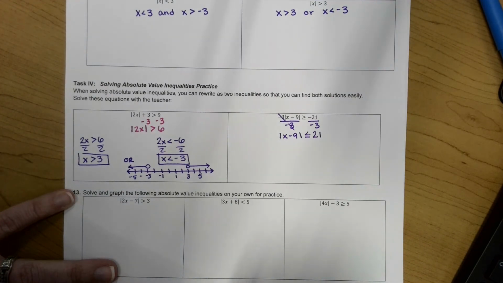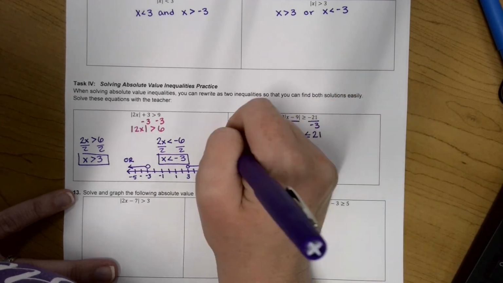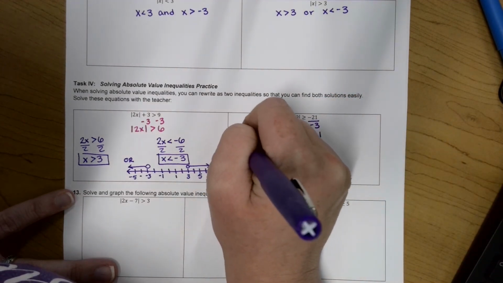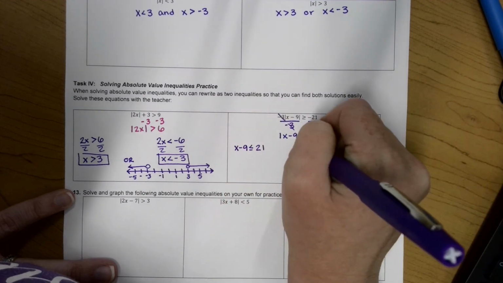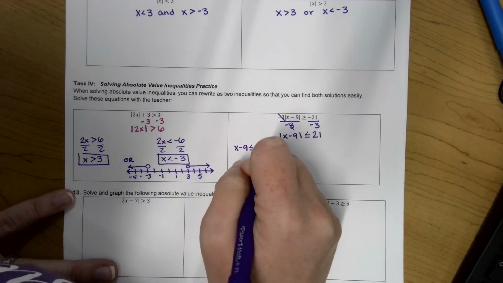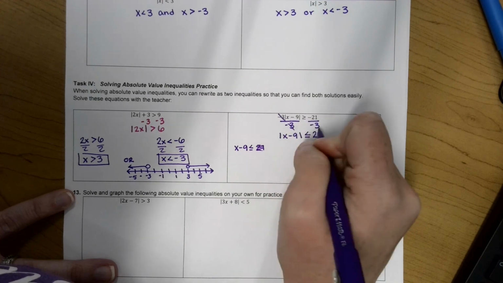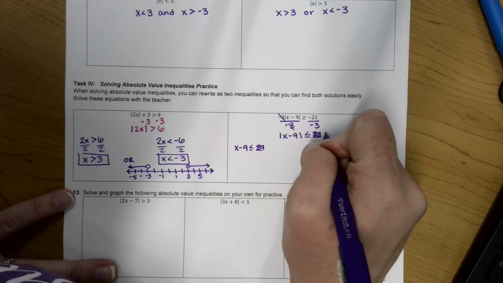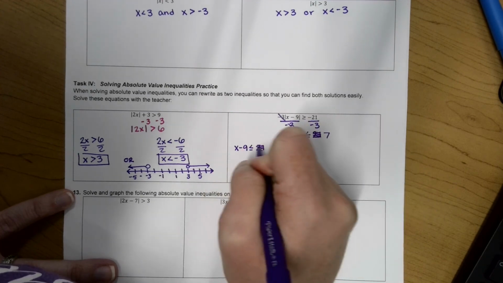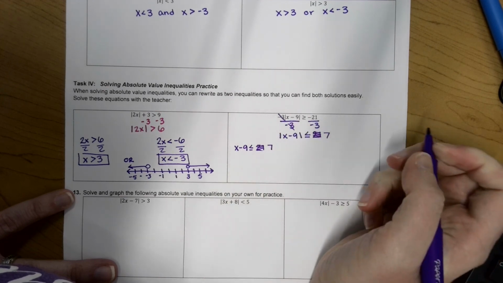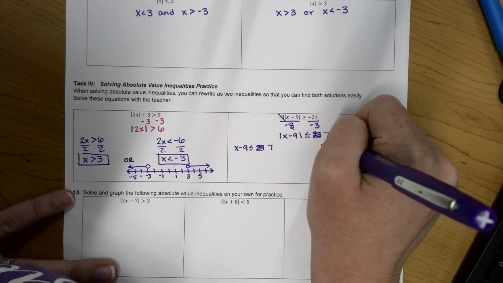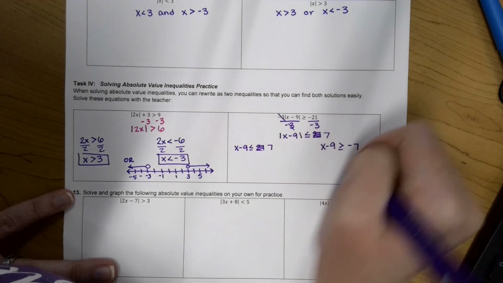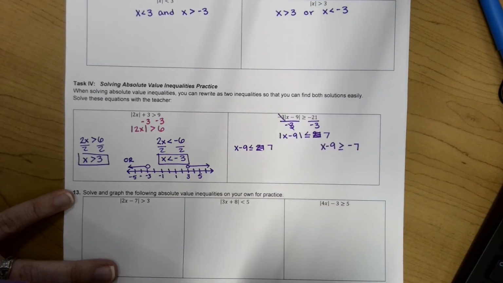Okay? So when we do this, we're going to split this again. So this will be x minus 9 is less than or equal to 21. Oh no, I'm so sorry, not 21. Negative 21, the negatives cancel. 21 divided by 3 is 7. So x minus 9 is less than or equal to 7, and x minus 9 is greater than or equal to negative 7. Sorry, I had a little brain fart there.